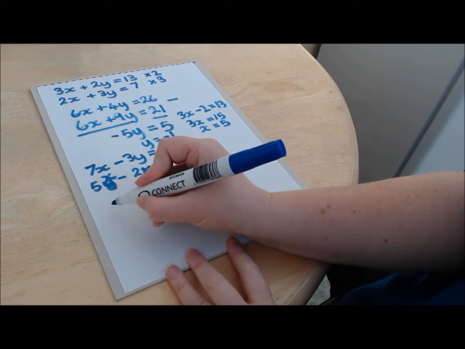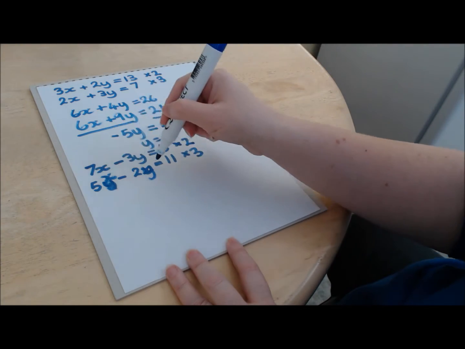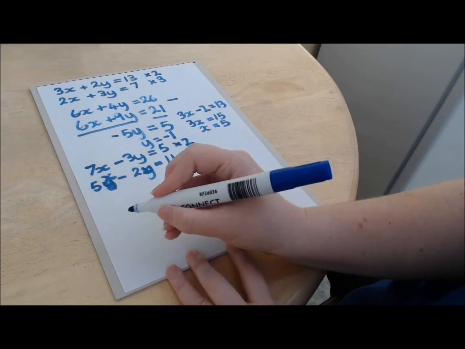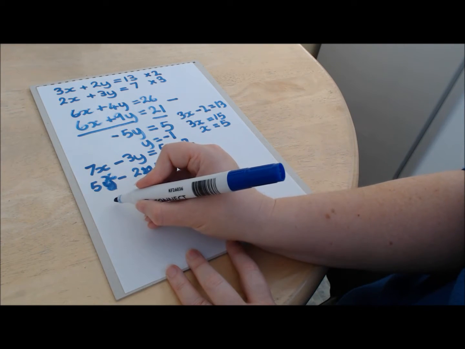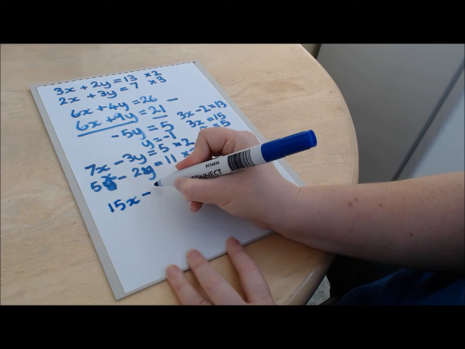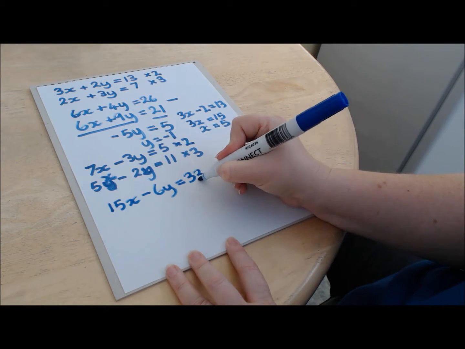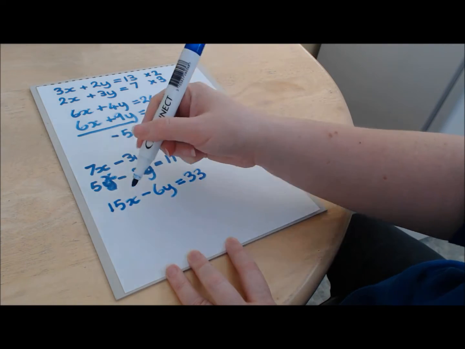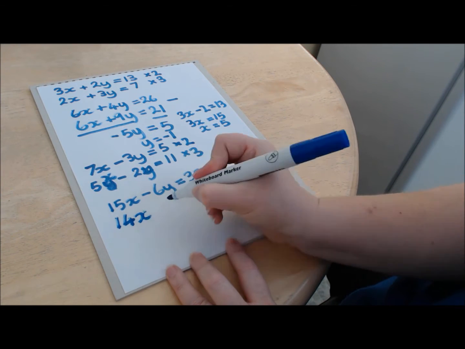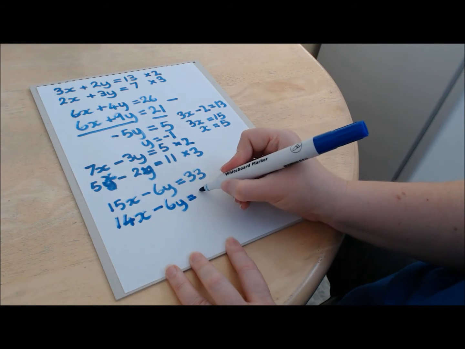So we're going to have... All right, I'm actually going to do this a different way around. So I'm going to do this one to go on top. You'll see why in a minute. So we've got 15x minus 6y equals 33. And then multiplying this one by 2, but writing it underneath, we're going to have 14x minus 6y equals 10.